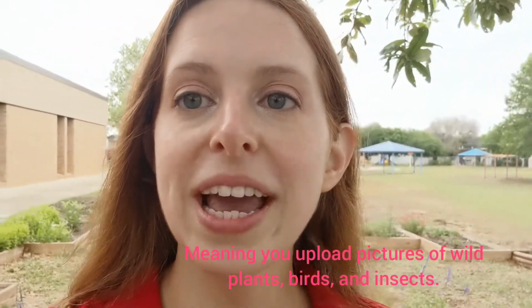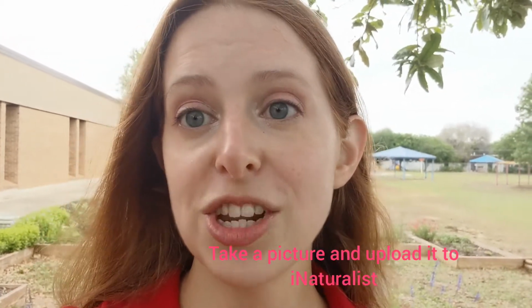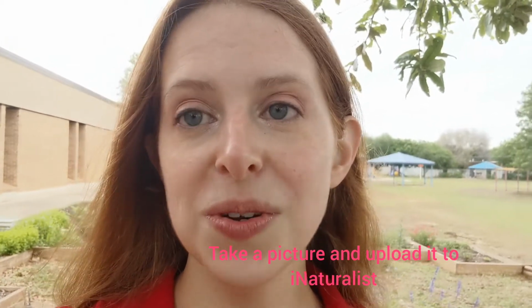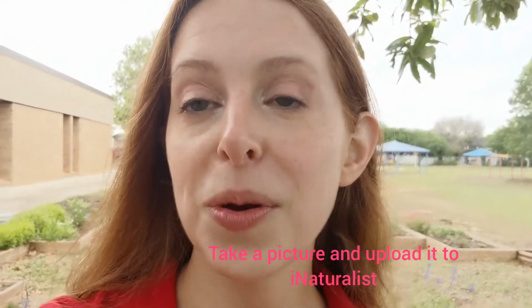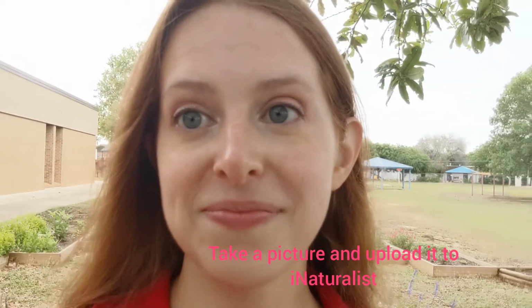Here at Timberwild, we have a biodiversity project set up so that everyone in our attendance zone can report what biodiversity we have in our neighborhoods. All you have to do is take a picture with the GPS location being in our attendance zone, and it shows up as part of Timberwild's biodiversity audit.